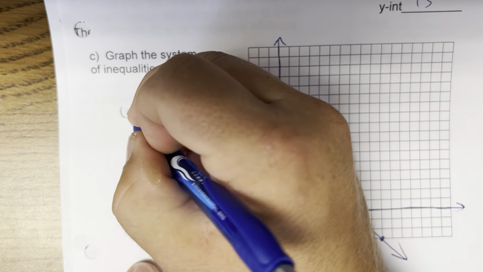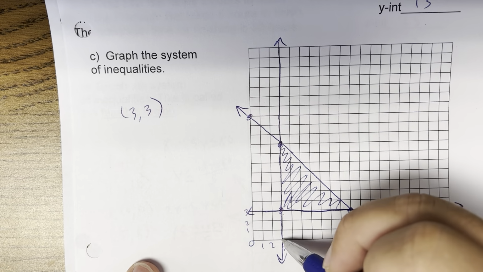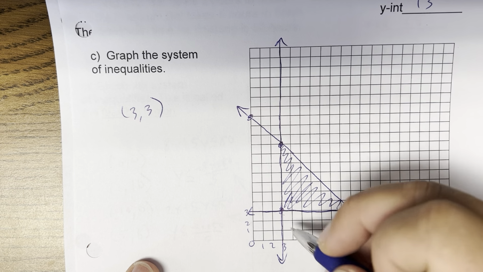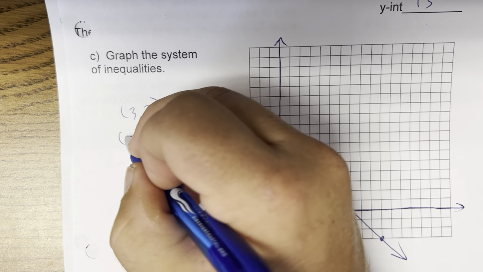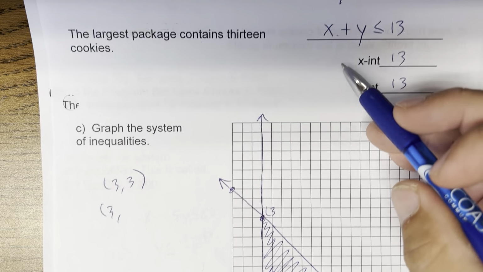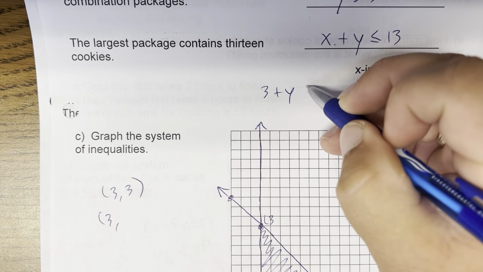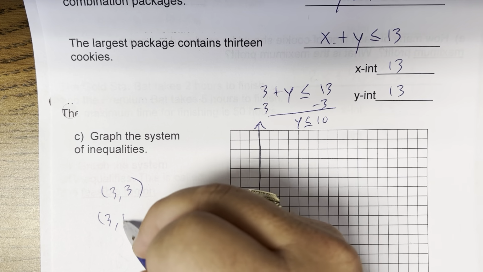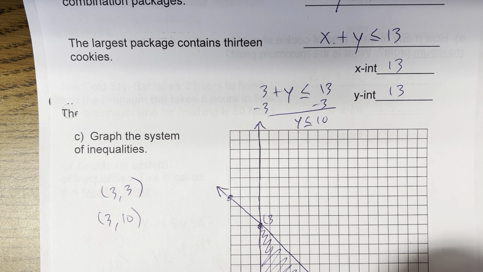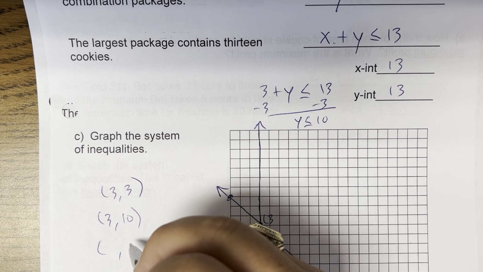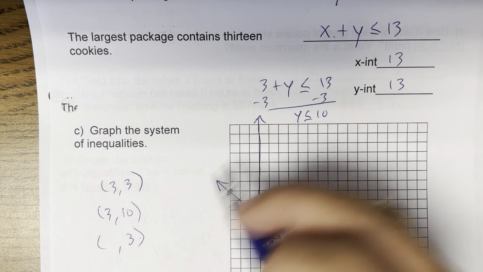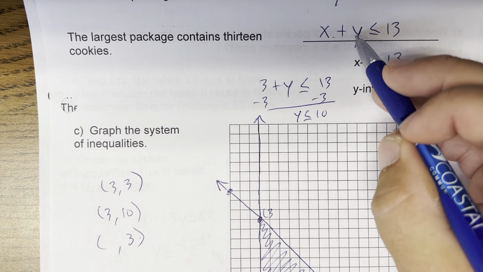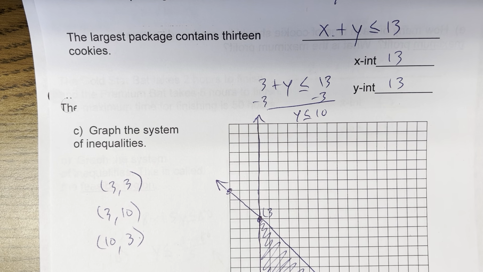And so my corners are there. And so my first corner is gonna be at (3, 3). My second corner, if I'm not sure exactly where it intersects, I know my X value is 3. And so I can take that 3 and plug it into my equation. And so if I have 3 plus Y is less than or equal to 13, I'll subtract the 3 over. And so Y is 10. And then same thing over here. Maybe I don't know for certain what my X value is right here. I could be off a little bit with my graphing, but I know my Y value is 3. I'm gonna plug in 3 for my Y, which is gonna be the same thing. Subtract 3 over and I get 10. So there's my 3 corners right there.